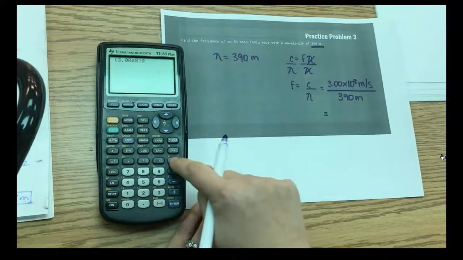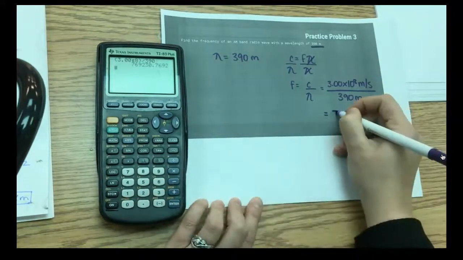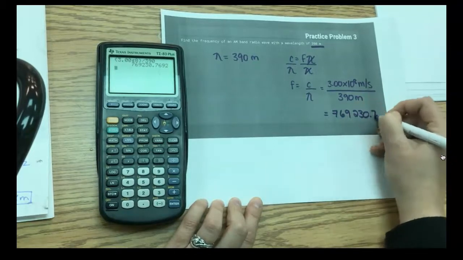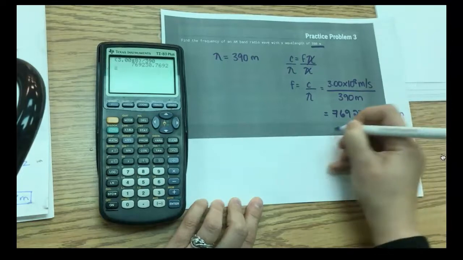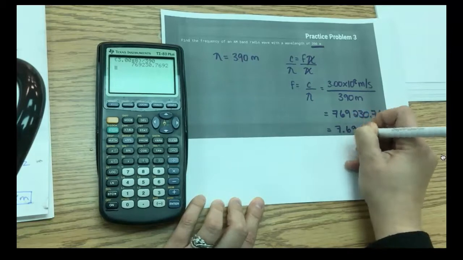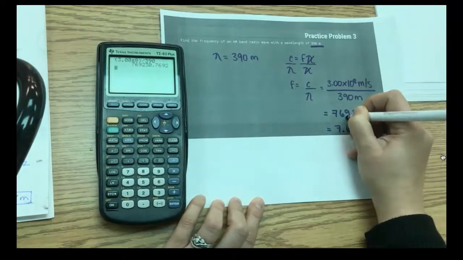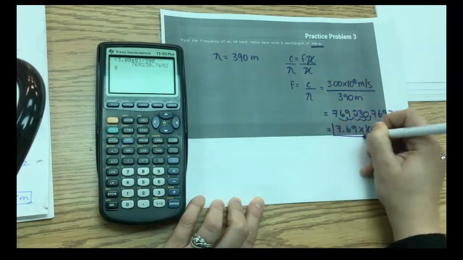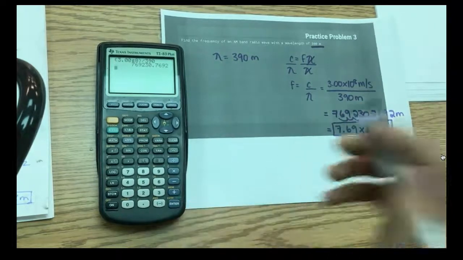So 3.00 times 10 to the 8 divided by 390, I got 769,230.7692. It's a big number, so I'm going to put it into scientific notation. So I'll say 7.69 times 10 to the 1, 2, 3, 4, 5 meters. Oh, and look at me go, I'm making mistakes. The unit should be hertz here, not meters.